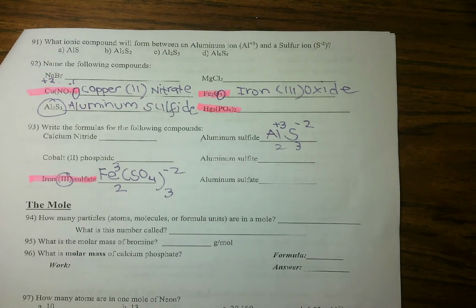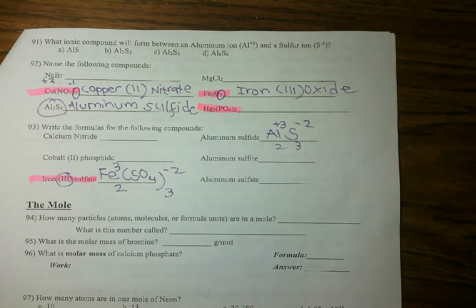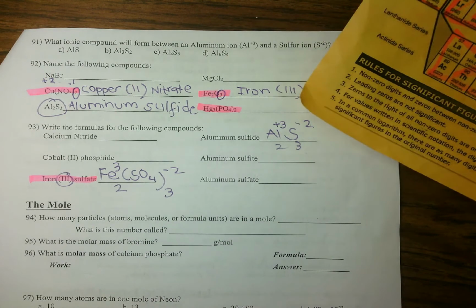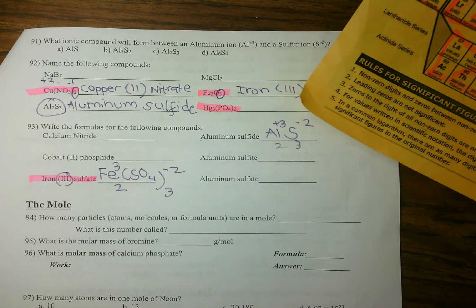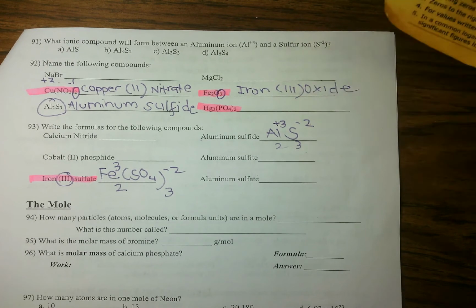I don't need to reduce this one. If you can reduce it without making a fraction, you need to. Maybe we should do one example where I do need to erase. There aren't any on here that need to be reduced. We'll probably find one later.